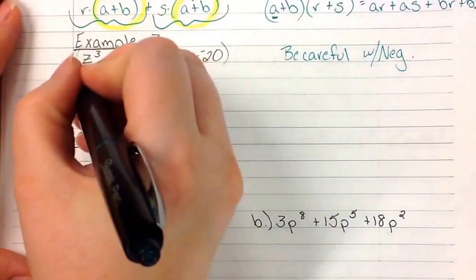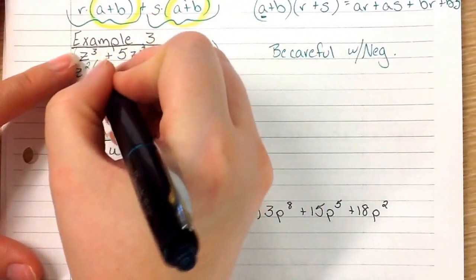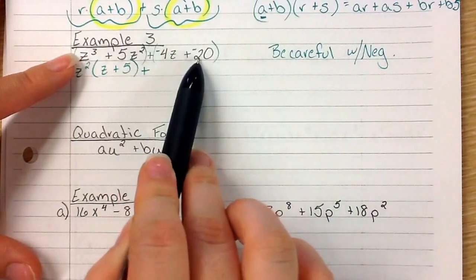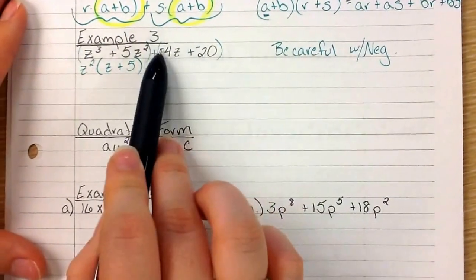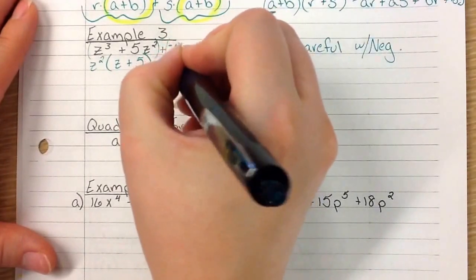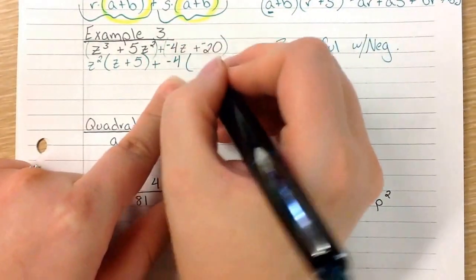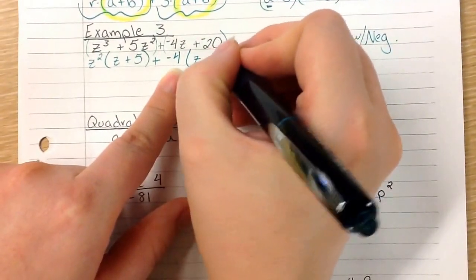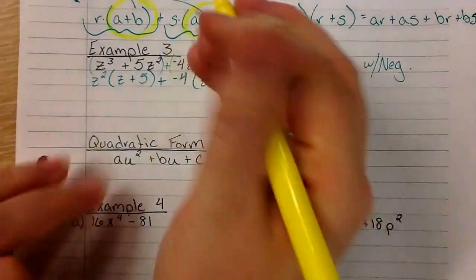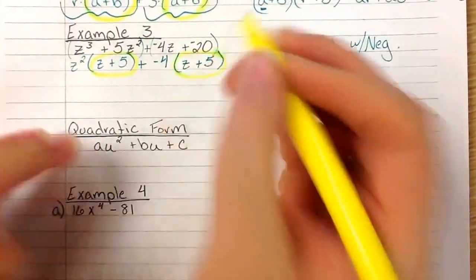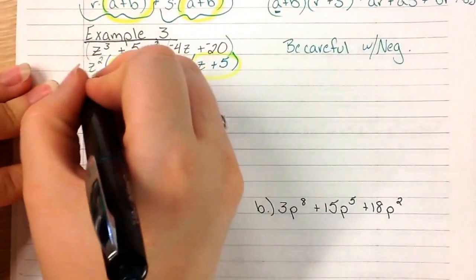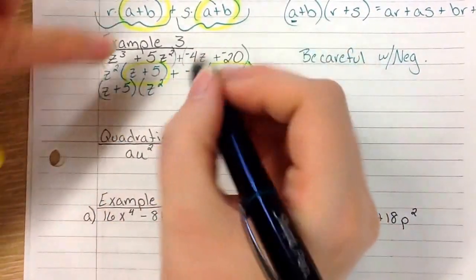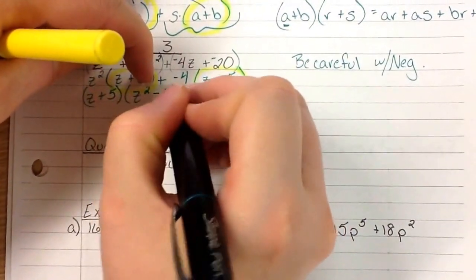Out of these two, I can take out a z to the second. I'm left with a z plus 5. Plus, let's see, out of these two, well, 4 goes into 20. I could take out a 4, and they're both negative, so I could take out a -4. So when I take a -4 out of this, I'm left with z. When I take a -4 out of that, I will be left with a plus 5. Now, do you notice this thing here and this thing here are the same? So now I can write that out front, z plus 5, and then now what's left? Z to the second plus a -4, which is -4.